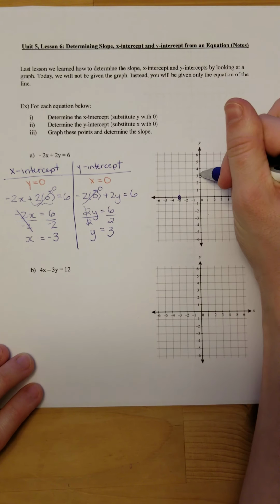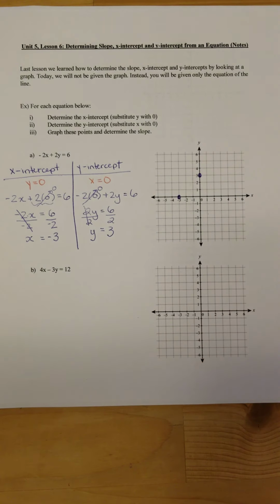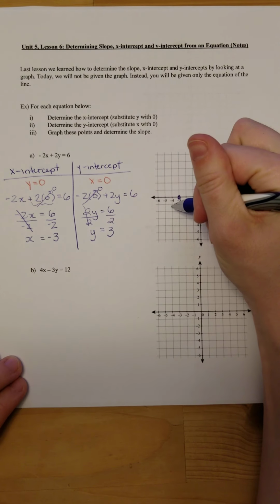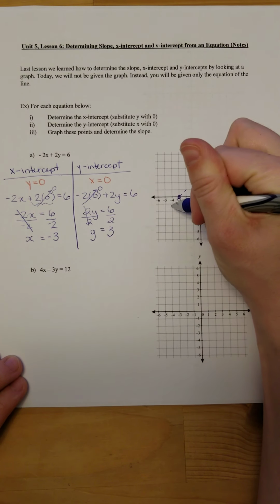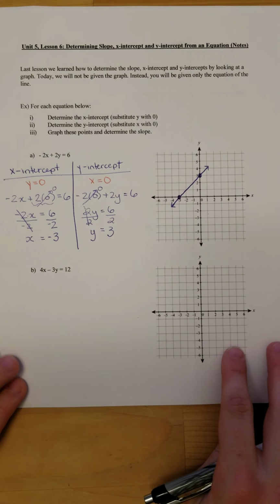So I go to my y-axis and I find positive 3. And then you would join those two lines with a ruler. I did not bring my ruler with me to this, so I'm just going to try my best to draw a straight line. And there is a picture of your graph.